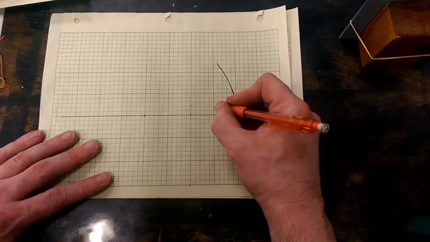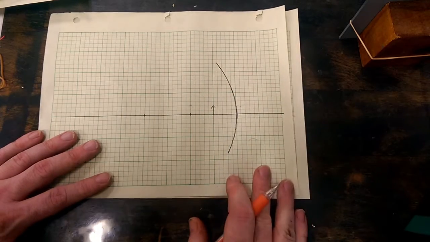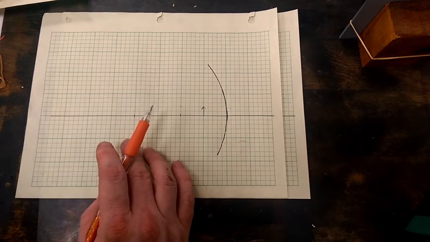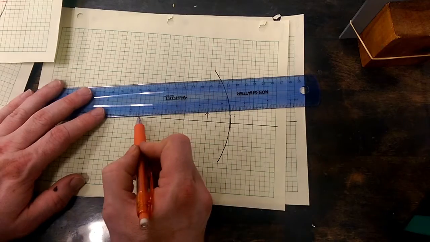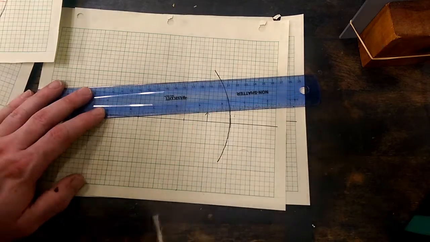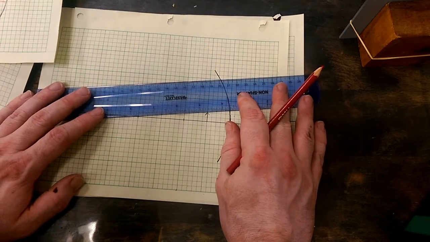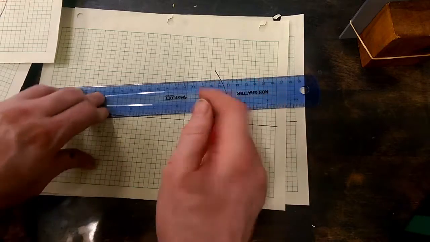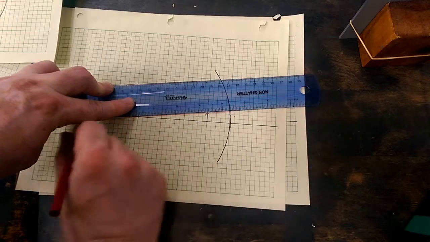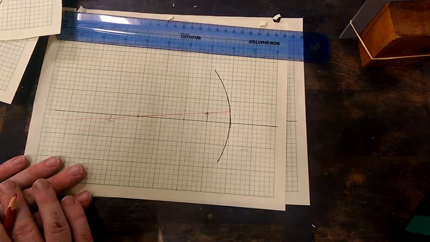Well, let's say we've got it right here, like that. Well, we can use the ray from the center of curvature to the arrow and back along itself. I've been drawing that particular ray in red, not that it actually matters, but just sticking with it, back along itself. Draw a nice little arrow.